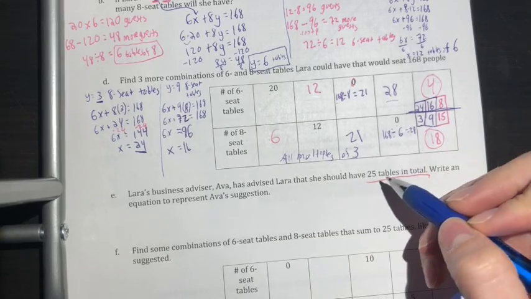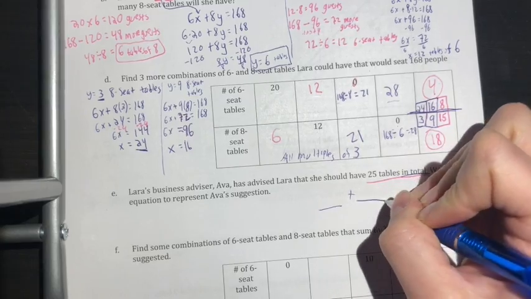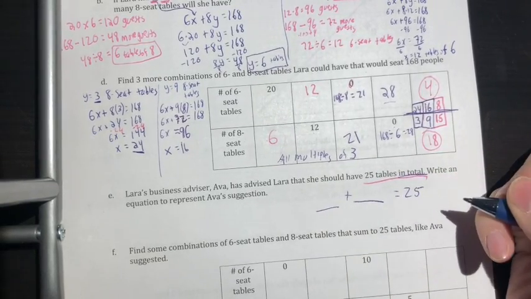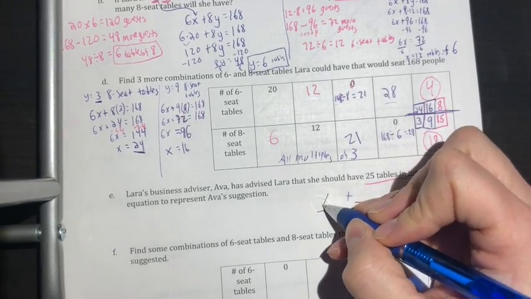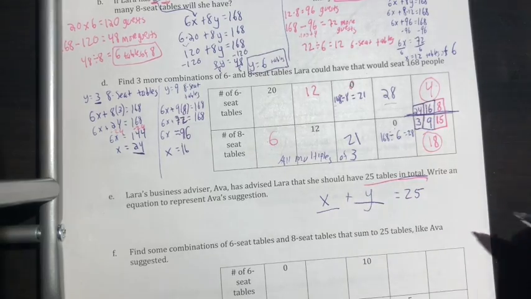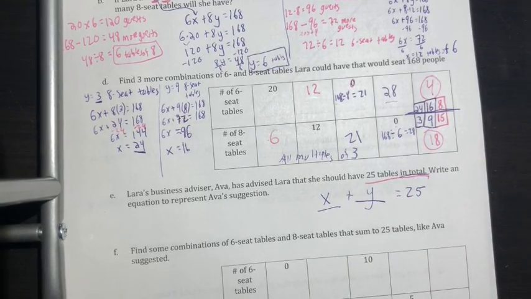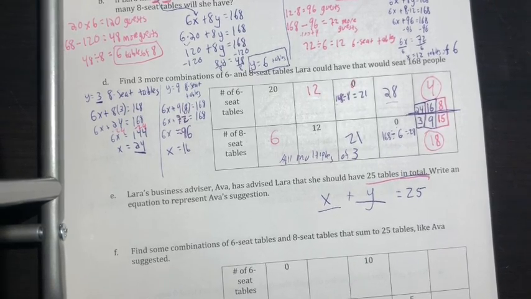Okay, it's 25 tables in total. Again, in total means sum. So something plus something equals 25. What two things add to give you 25? Well, the number of 6-seater tables plus the number of 8-seater tables has to add to give me 25. So we have to find combinations of 6-seat and 8-seat tables that sum to 25 tables like Ava suggested.